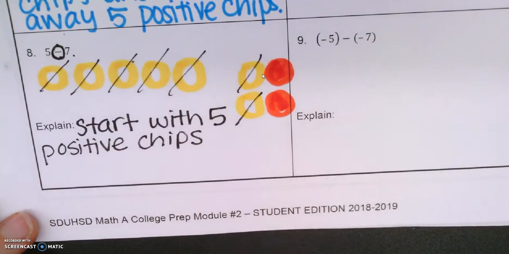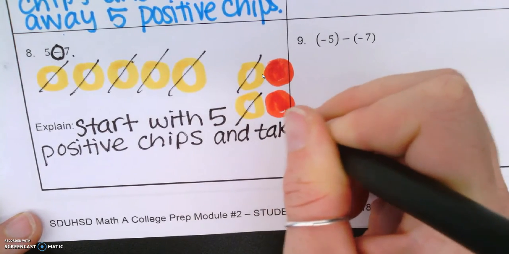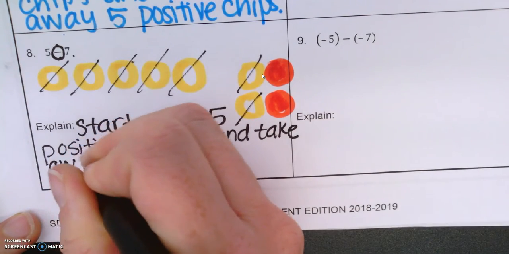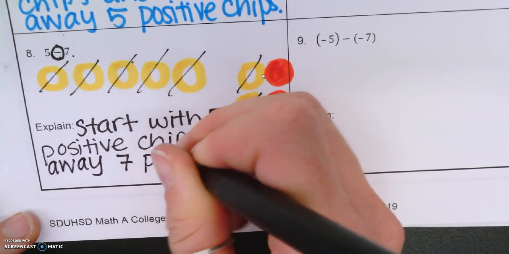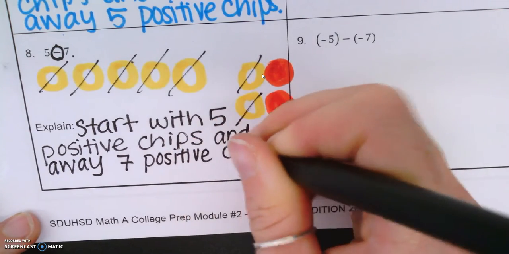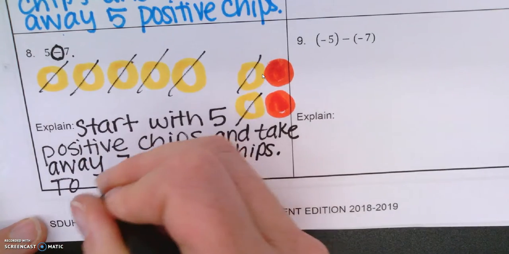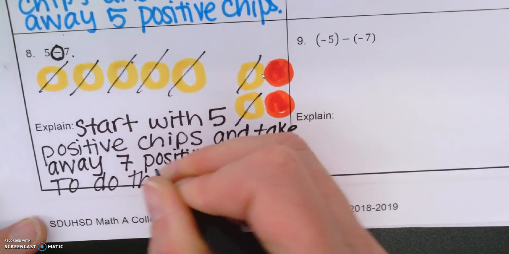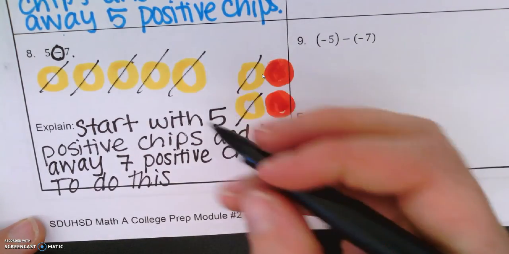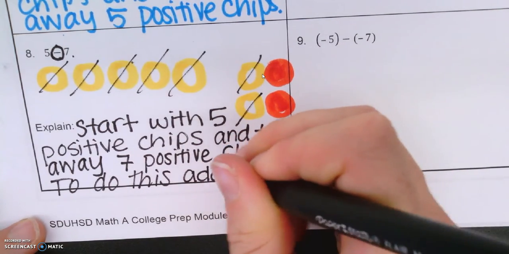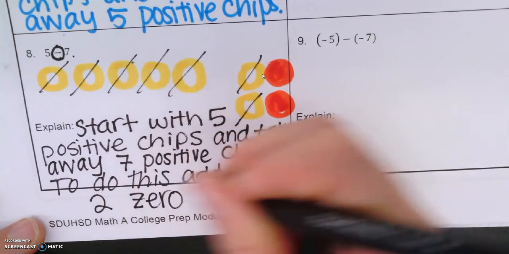I'm going to start with 5 positive chips and take away 7 positive chips. To do this, I needed to add 2 more 0 pairs. To do this, add in 2 0 pairs.